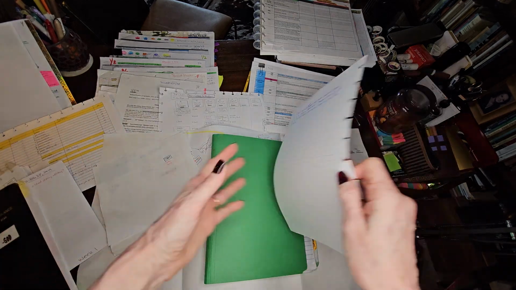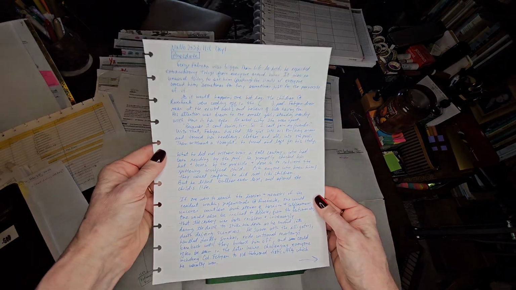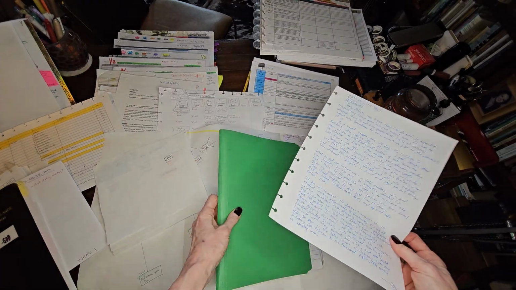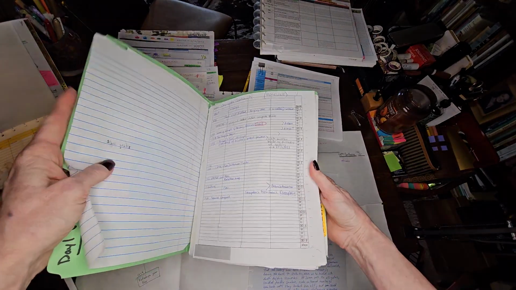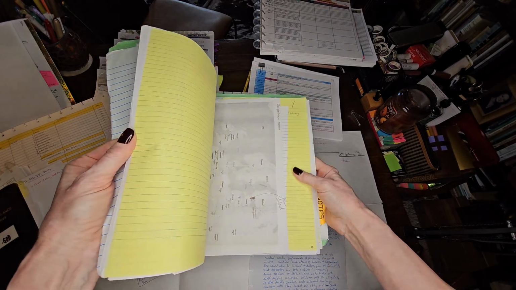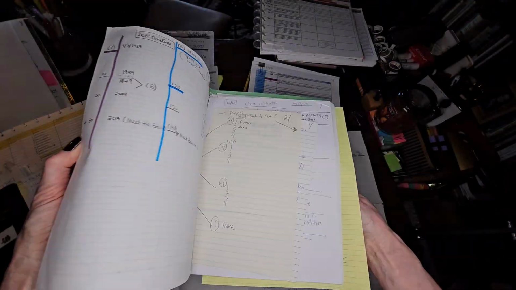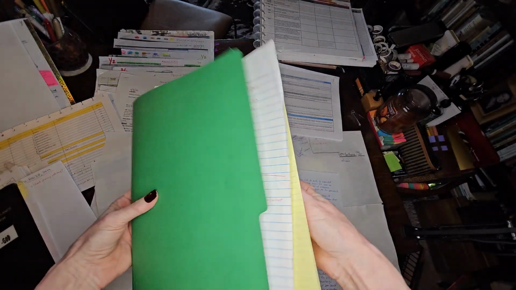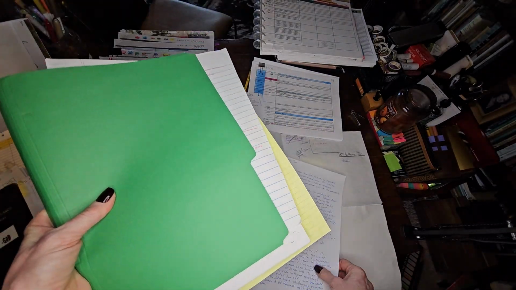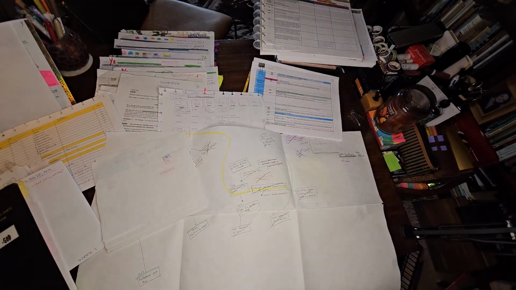Here we go. Lots of handwriting, lots and lots of handwriting. I've got files and files and files of papers, notes, little mini timelines, maps. I mean, you name it. It is all in here. So this is actually where I began my novel, is in this folder that went with me on that very first hunting trip when I started to see if I could actually breathe some life back into my book.